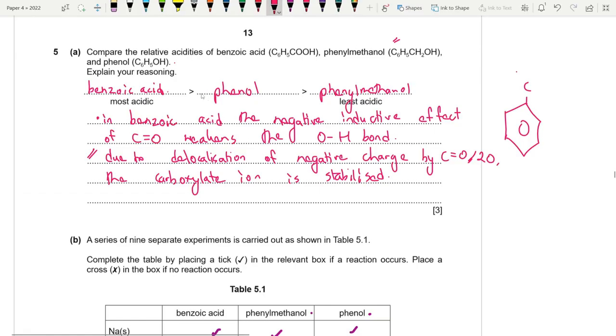They're basically talking about this scenario over here. So this negative charge over here is actually stabilized there. Okay, it forms a resonance structure. And what about the other ones?